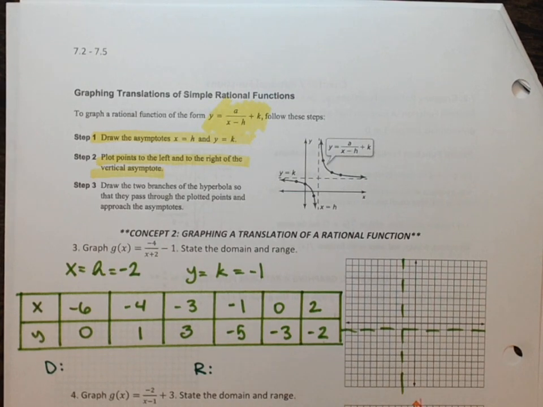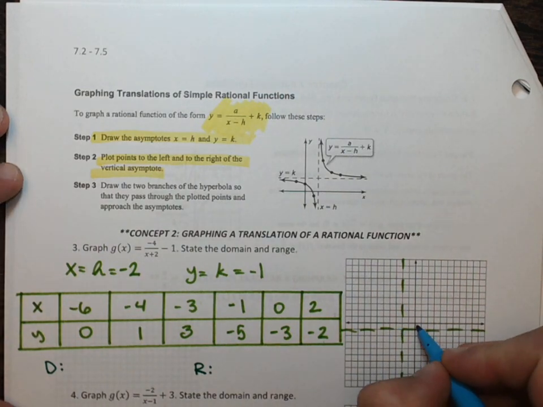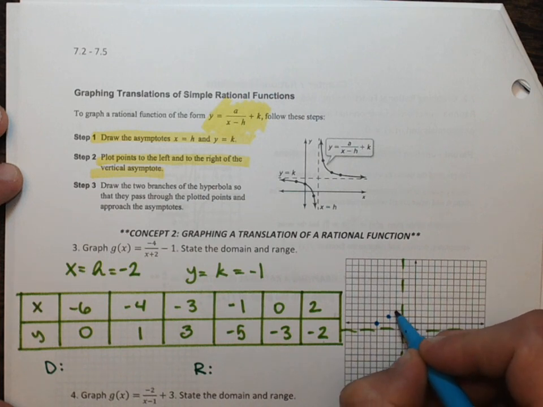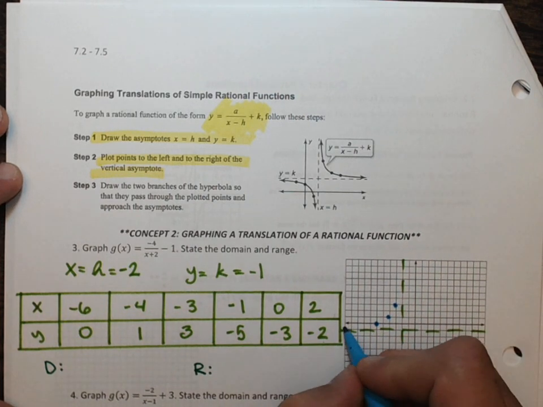Alright, so I am going to go ahead and plot those points. I'm just going to use a different color here. Negative 6, so I go 1, 2, 3, 4, 5, 6, 0 right there. Negative 4 right there, and up 1. Negative 3, up 1, 2, 3. There we go.